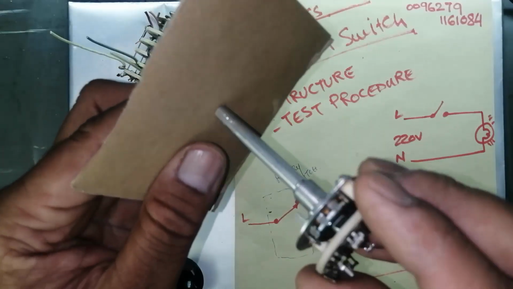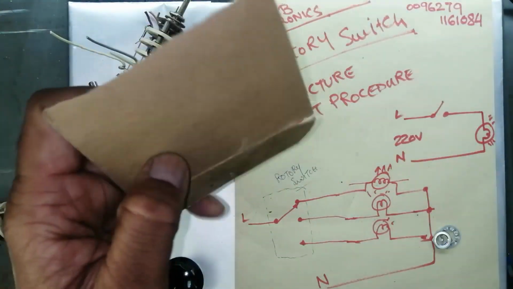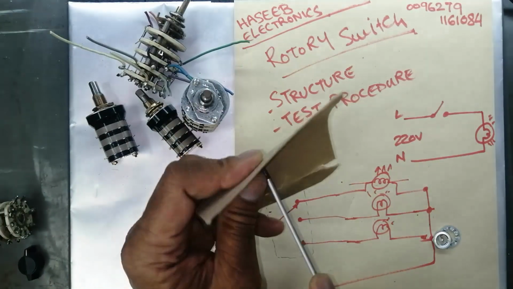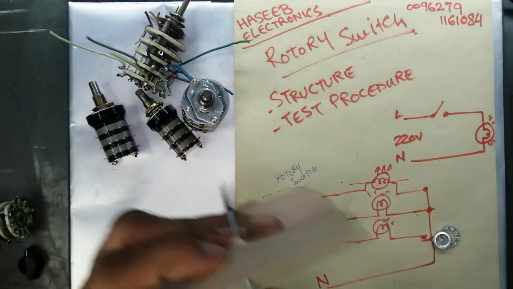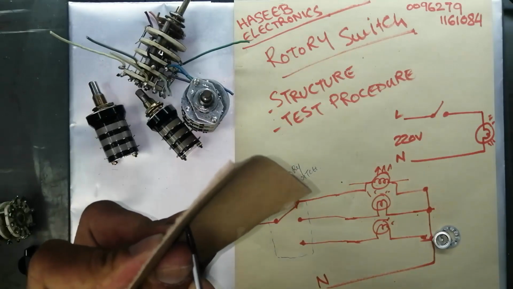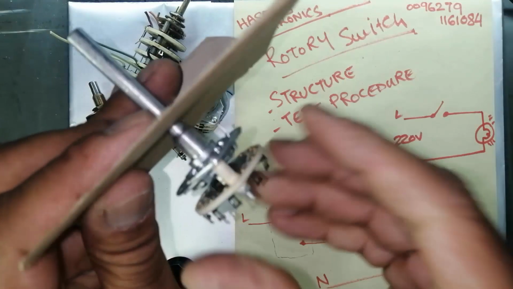Now fitting. How can we fit? Suppose this is a panel of any equipment.